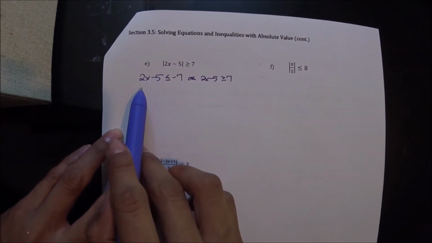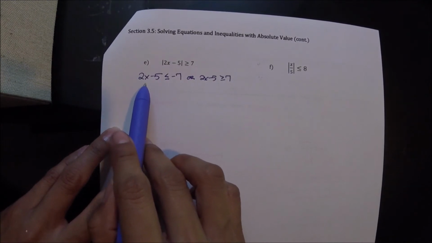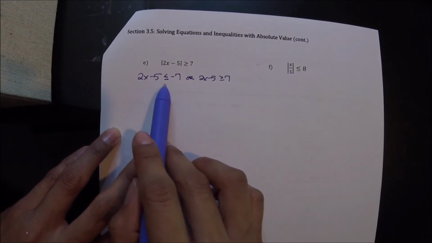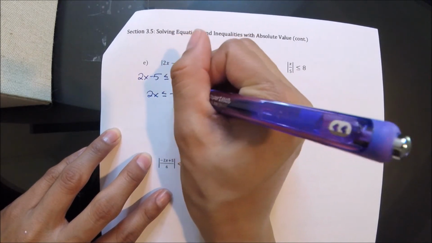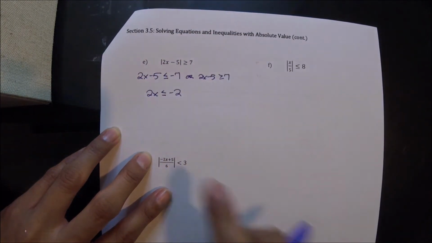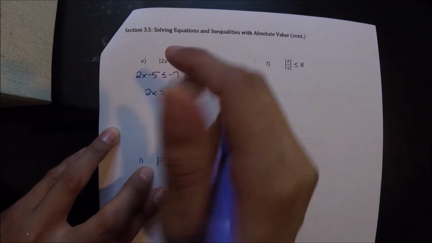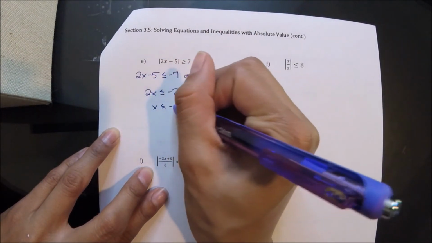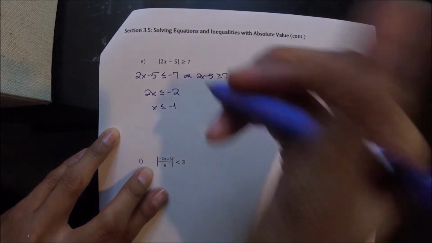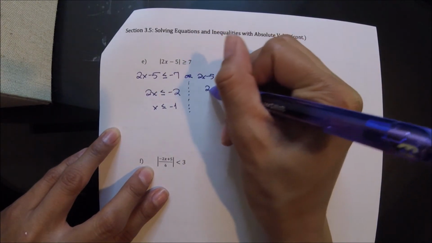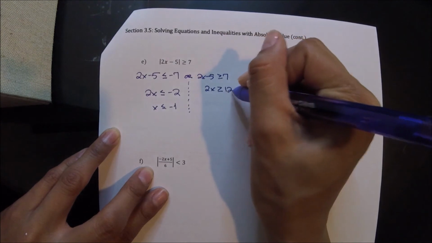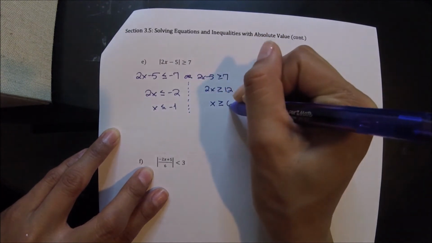So this time x is not by itself. We need to get this x by itself. So I'll add 5. So 2x is less than or equal to -2. And then divide both sides by 2. So we get that. And then for this one, add 5, we get 12. Divide both sides by 2, we get 6.